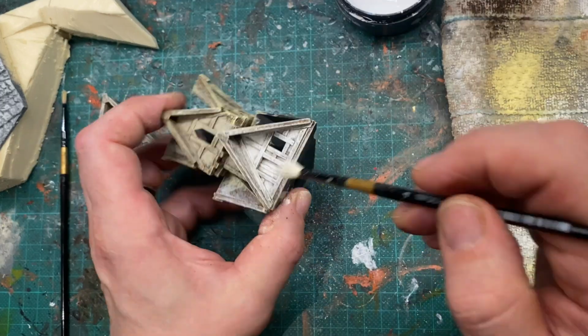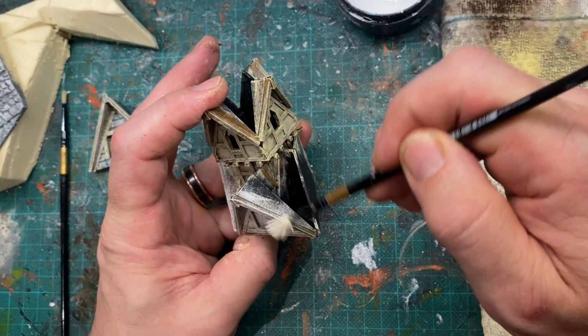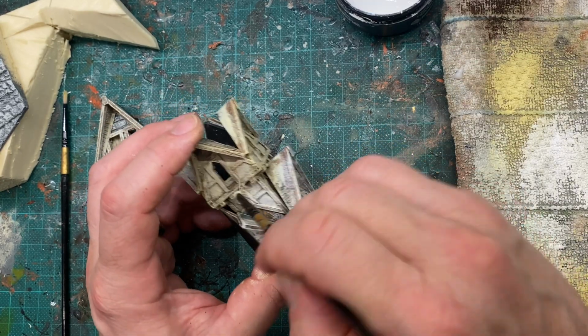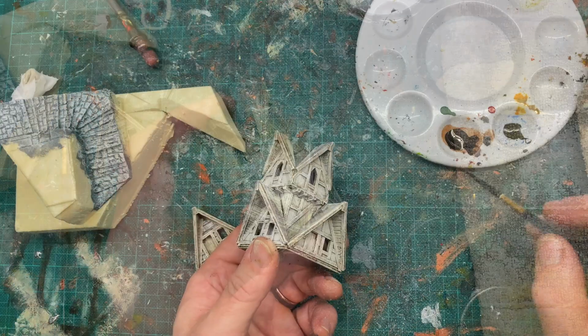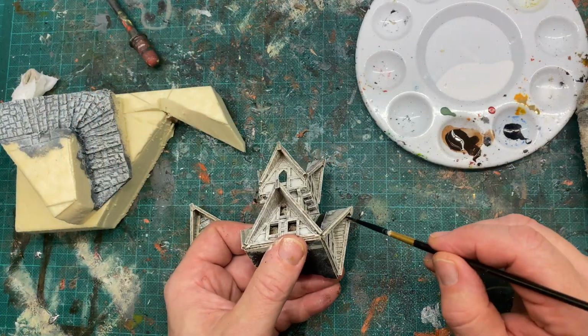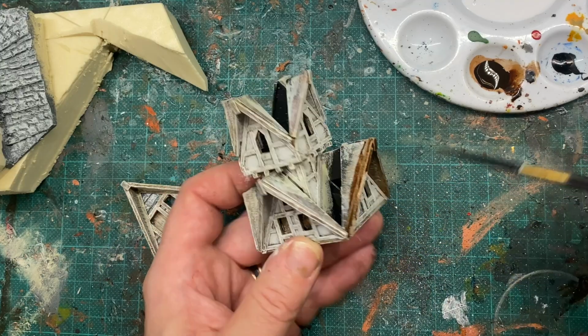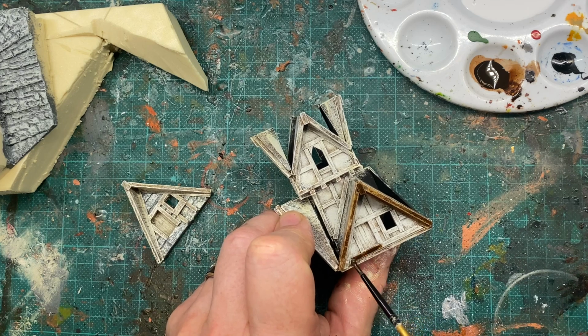Getting plenty in the panels again. And now it's brown ink time again, over all of the timber work.